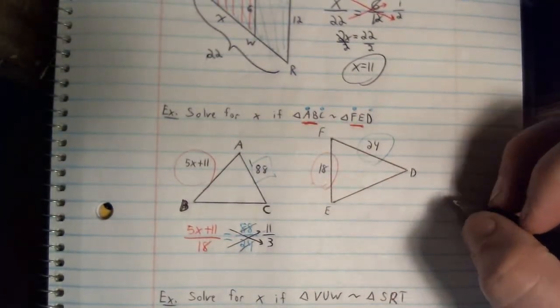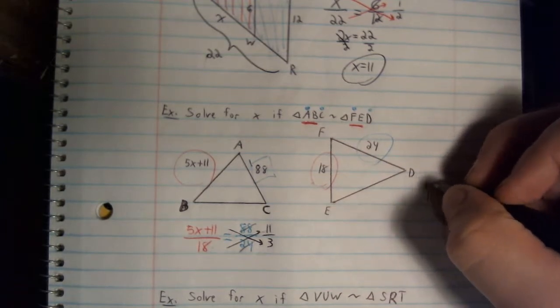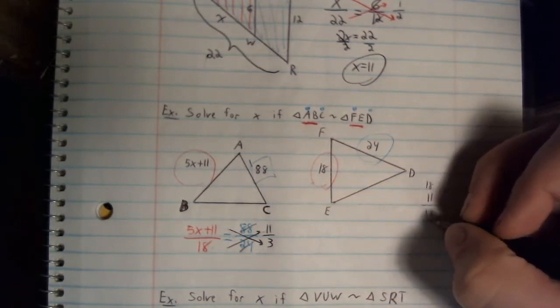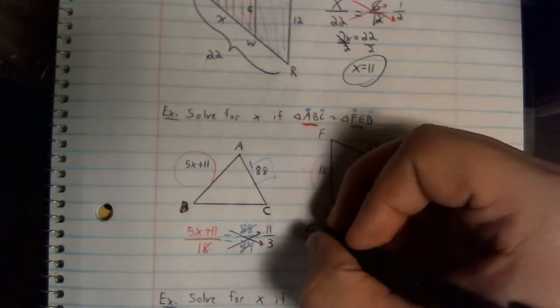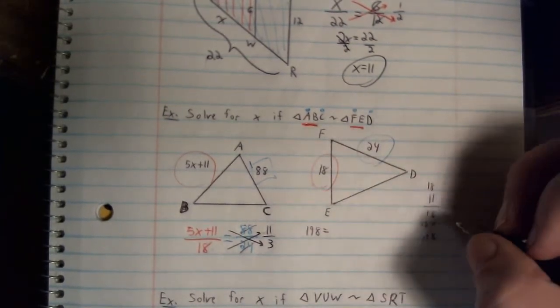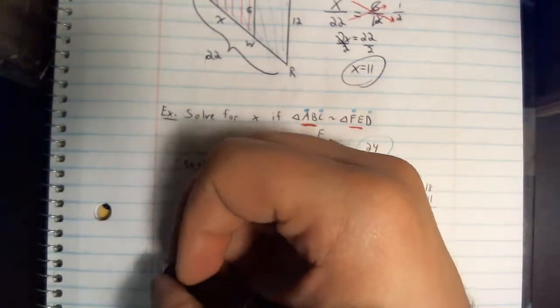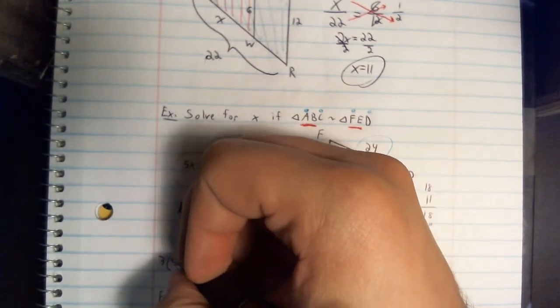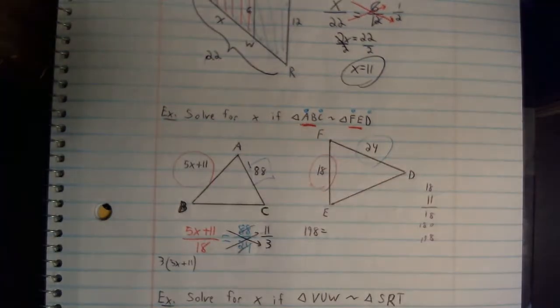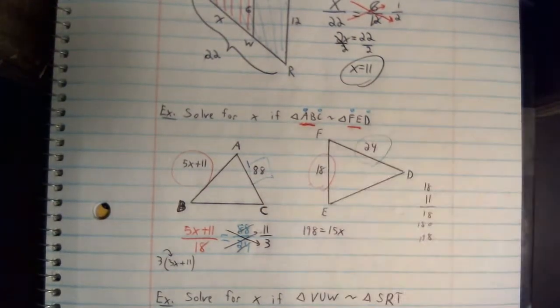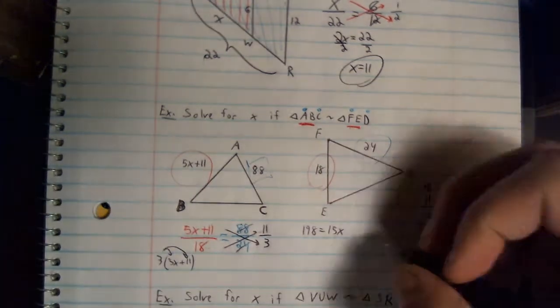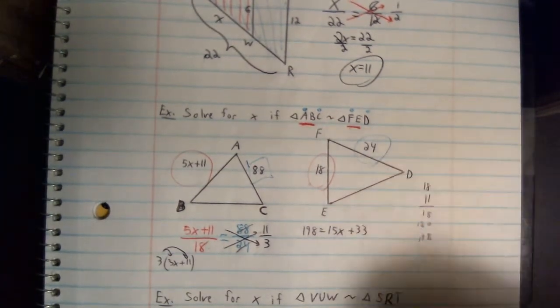Let's see, we have 11 times 18. That's going to give me 198 on one side. And here I have 3 times 5x plus 11. Well, 3 times 5x gives me 15x. 3 times 11 gives me 33.